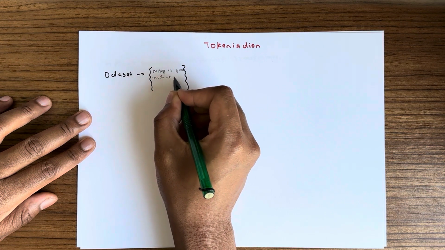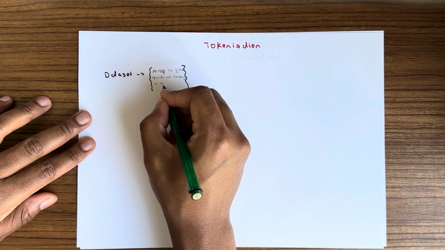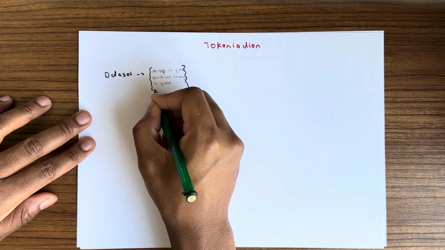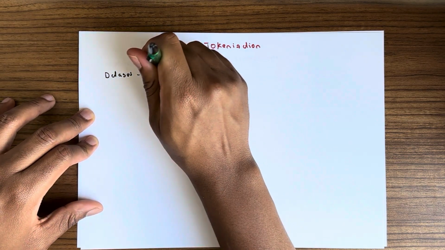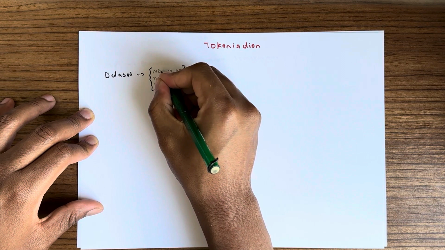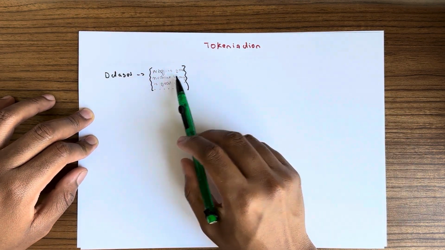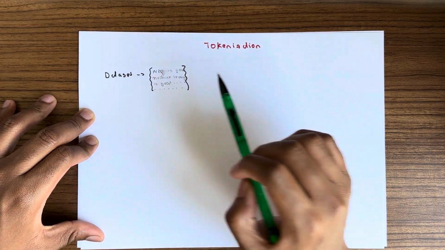Machine learning is good, and its continuation. Let me make this clear. This is NLP. NLP is good, machine learning is good, and the continuation. So we have a small data set here.